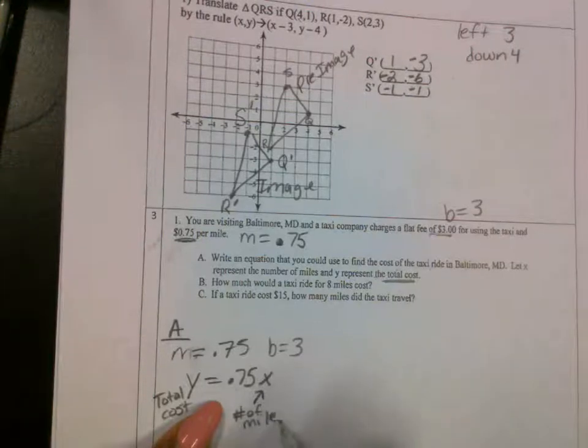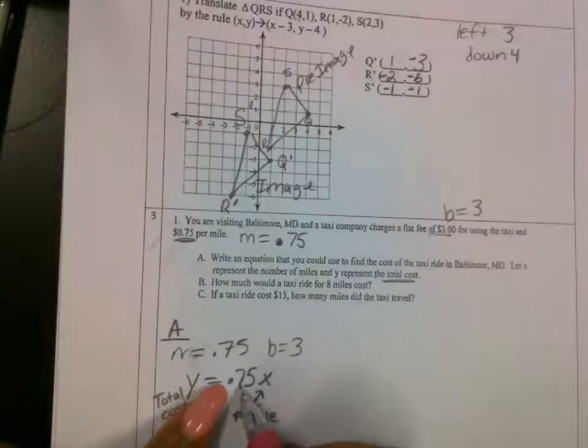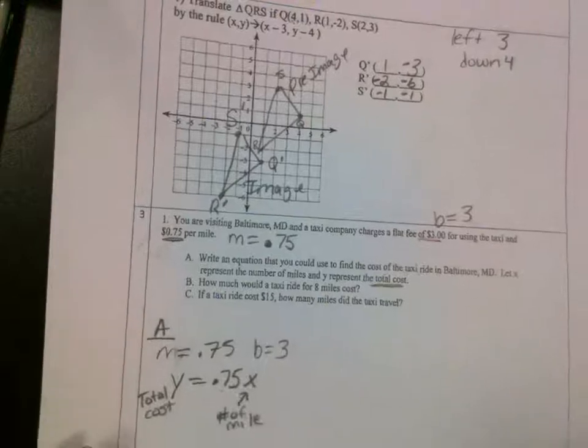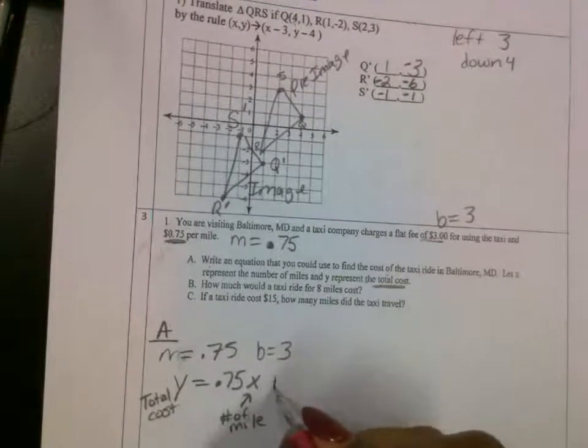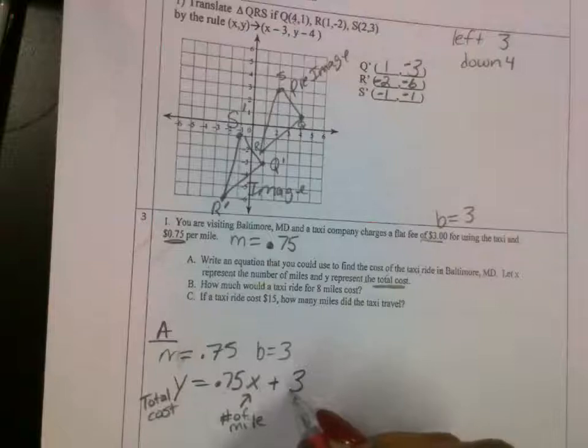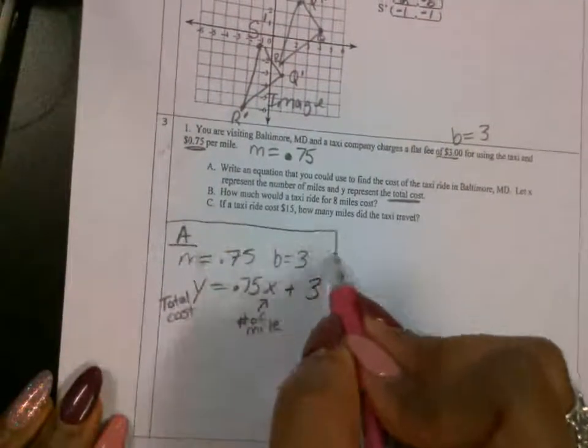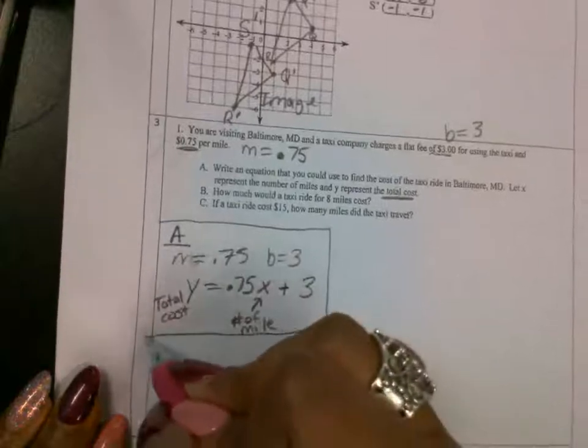So that means if it's 2 miles, you're going to say 2 times 75 cents because it's 75 cents for every mile. If it's 10 miles, you're going to say 10 times 75 because it's 75 cents for every single one of those miles. Then plus you automatically have to pay the $3. So that's going to be your answer for A.